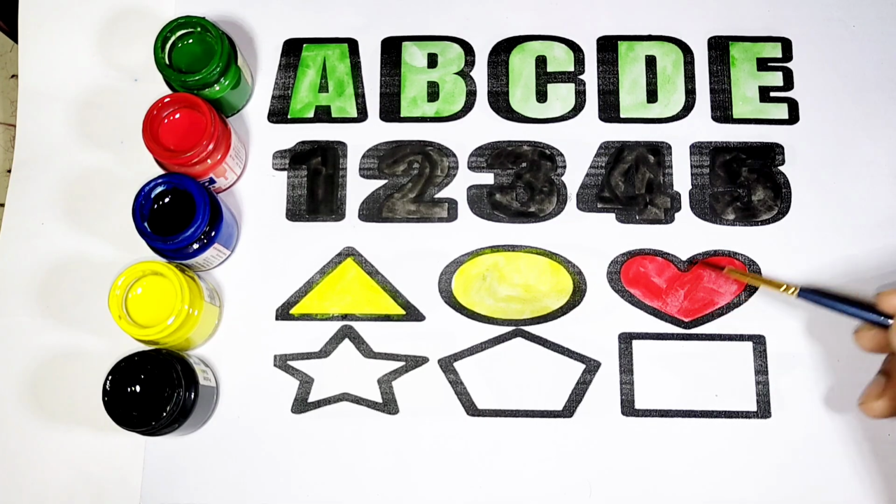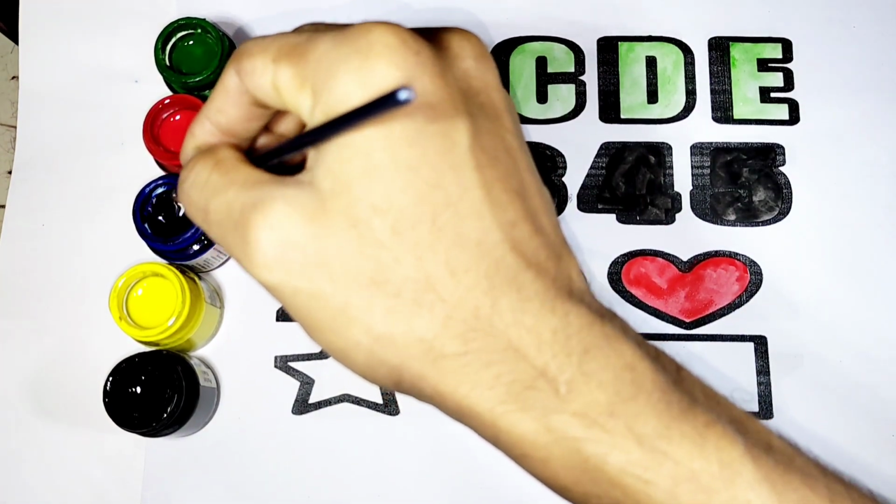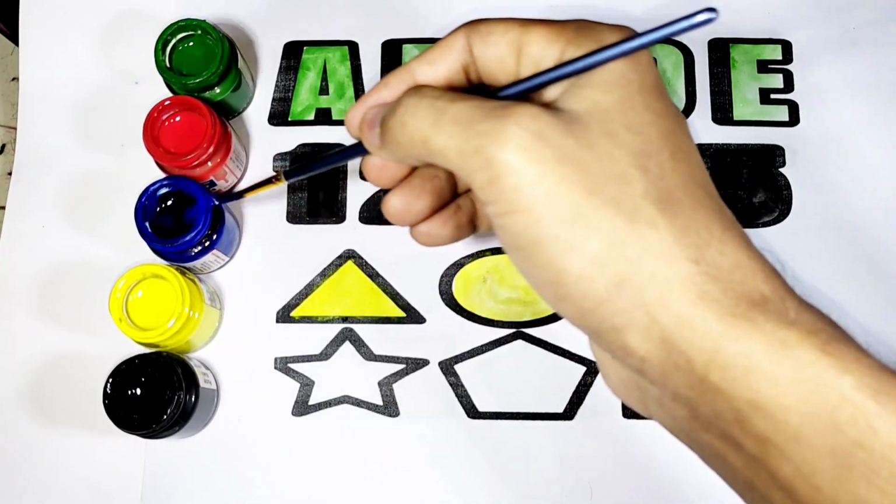The next one is star. Now we are using the color blue.